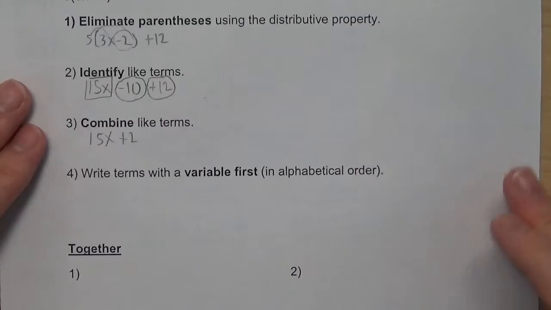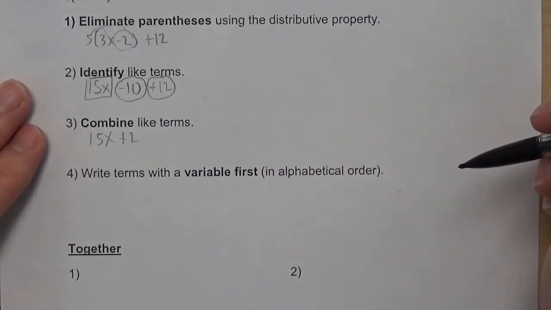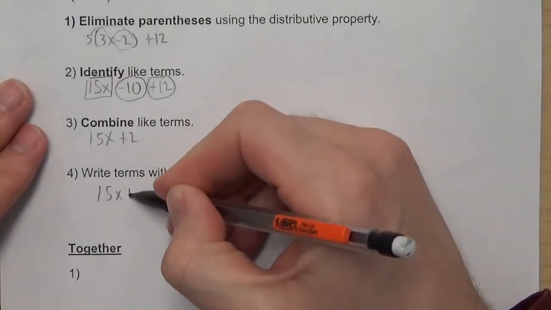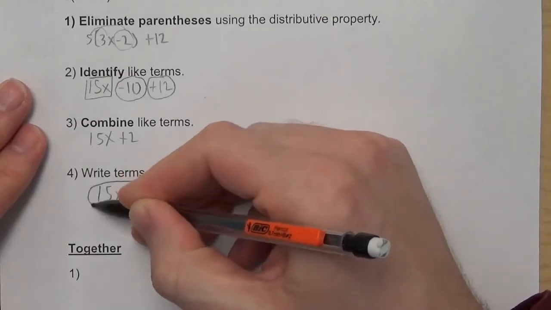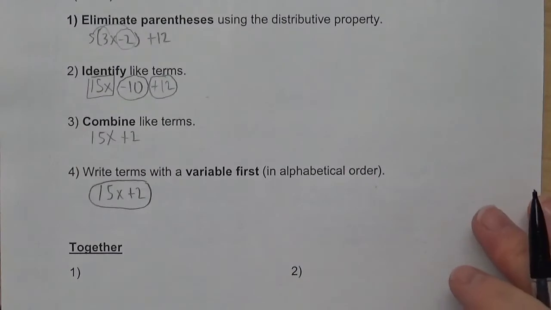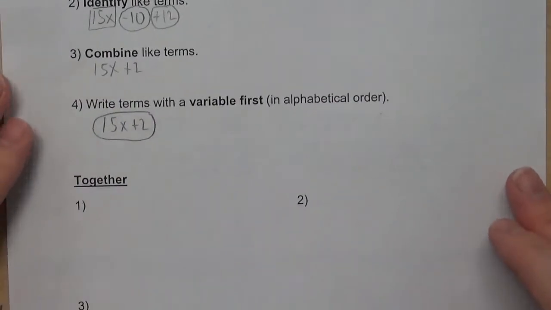And then we're going to make sure we get the order right. We're going to write the terms with the variable first, and if there's more than one term with a variable, we're going to write those in alphabetical order. So we've already got it in the right order here. I'm just going to rewrite my answer as 15x plus 2. So those are going to be the steps today as we work our way through these problems. We're going to do an easier one, a medium one, and then a difficult one.